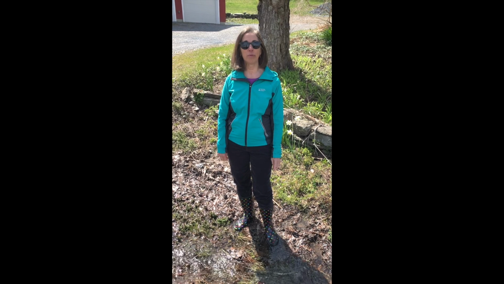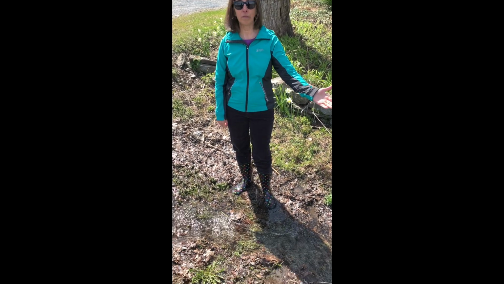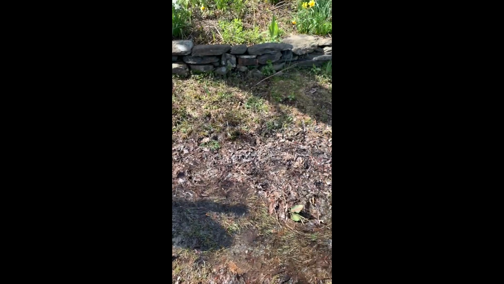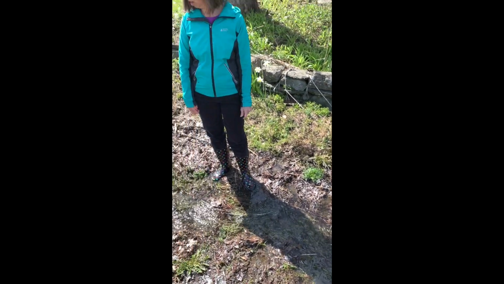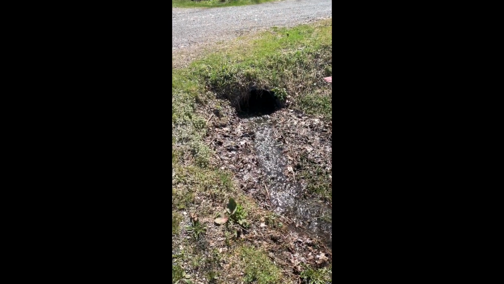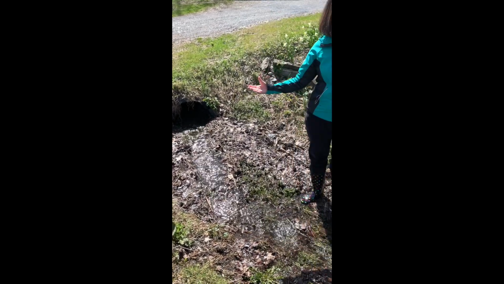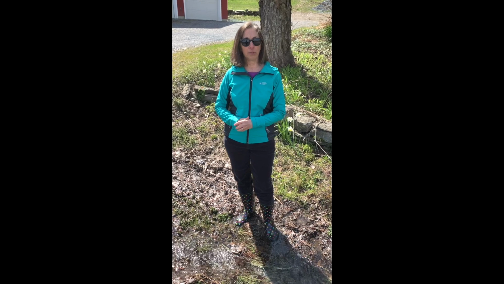Here we have an example of running water. Running water is the most dominant agent of erosion on Earth. It changes the landscape more than any other agent of erosion. Here we see this running water coming right out from the culvert underneath my driveway. If we were in a larger landscape, we might see streams and rivers. So those are the best examples of running water.